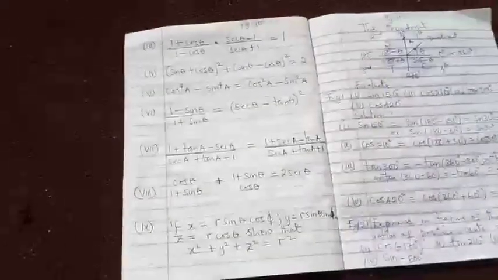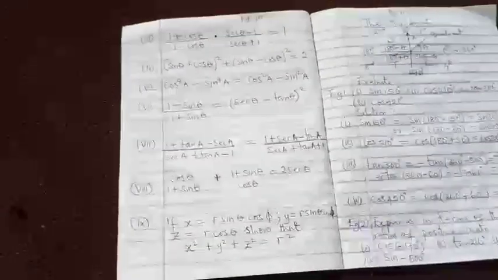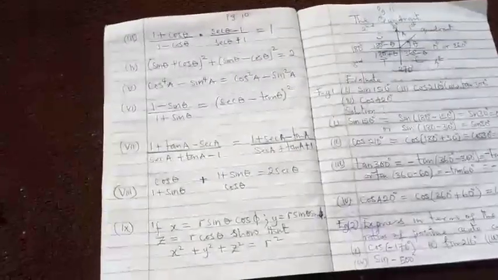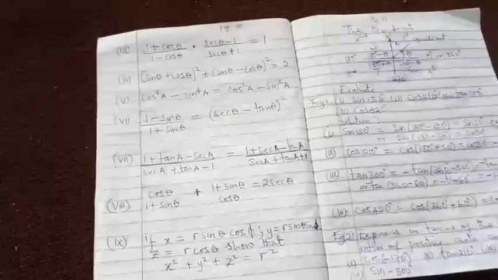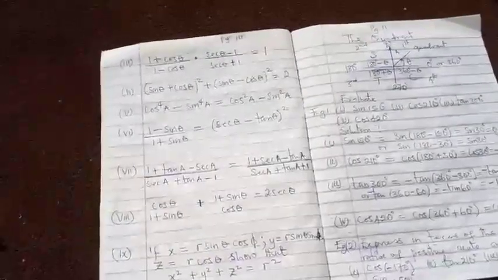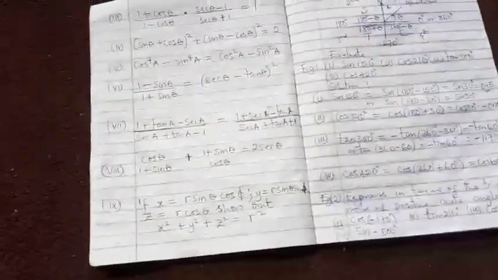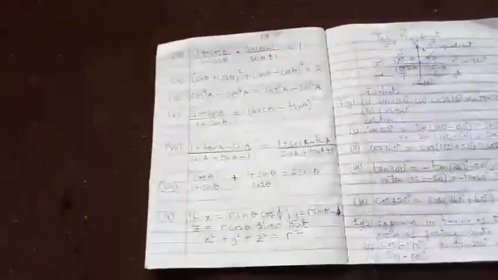On page 10, I have a series of assignments. 1: (1 plus cos theta) over (1 minus cos theta) times (sec theta minus 1) over (sec theta plus 1) equals 1. 4: (sin theta plus cos theta) all square plus (sin theta minus cos theta) all square equals 2. 5: cos 4a minus sin 4a equals cos square a minus sin square a. 6: (1 minus sin theta) over (1 plus sin theta) equals (sec theta minus tan theta) all squared. You can see 7, 8, and 9. Students should solve those. You should solve the assignment in an exercise book and submit when we meet.